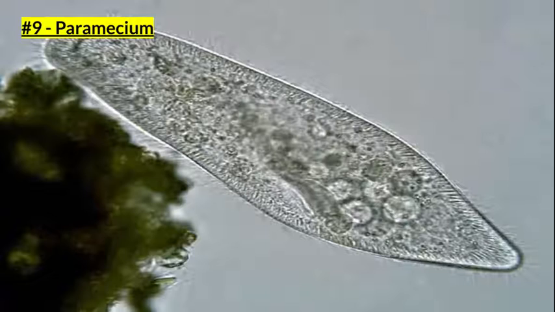A paramecium. The paramecium is not this big blob of dark green. It's actually the organism right there. So you can see there's only one cell to it. Paramecium have a lot of cilia, which you actually can see in the picture.